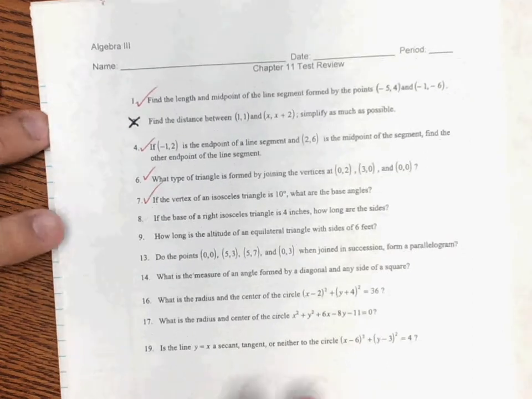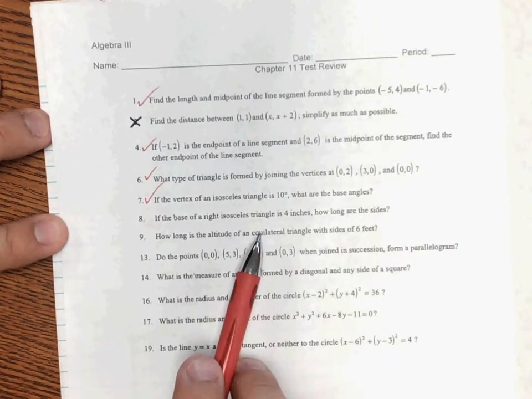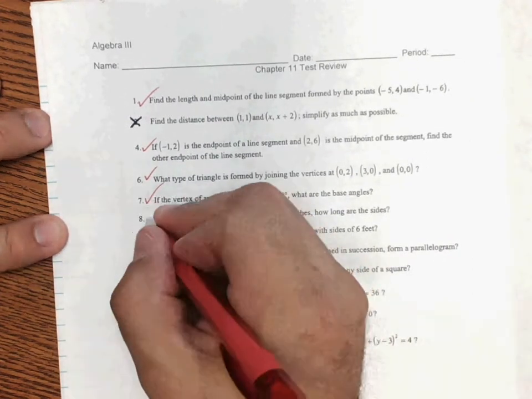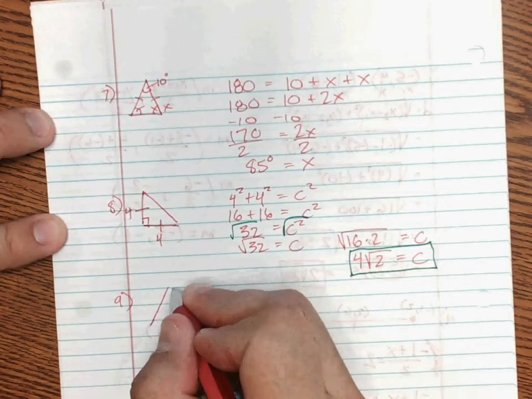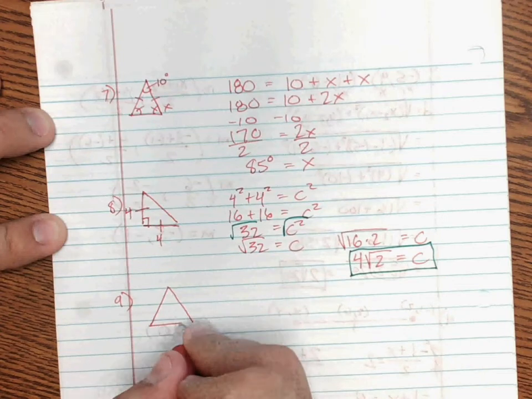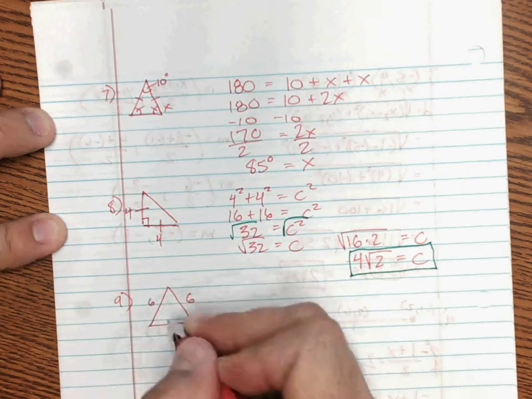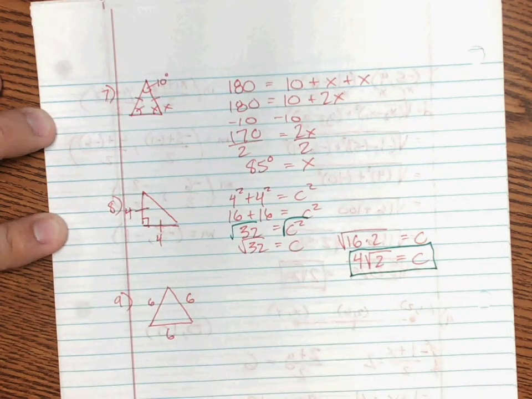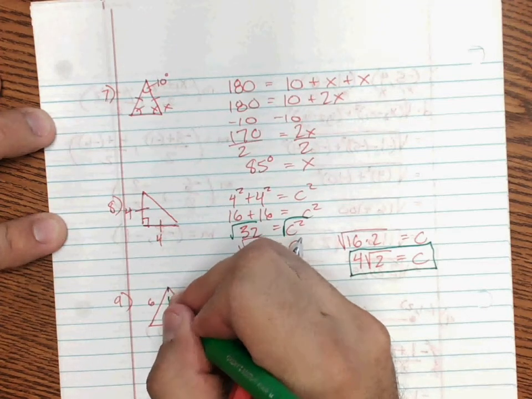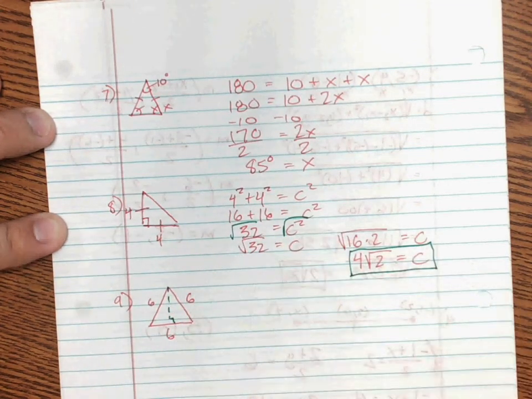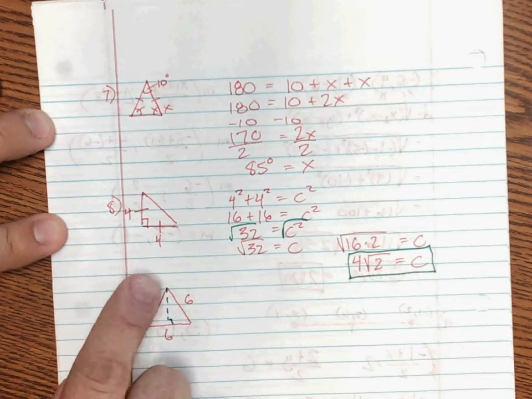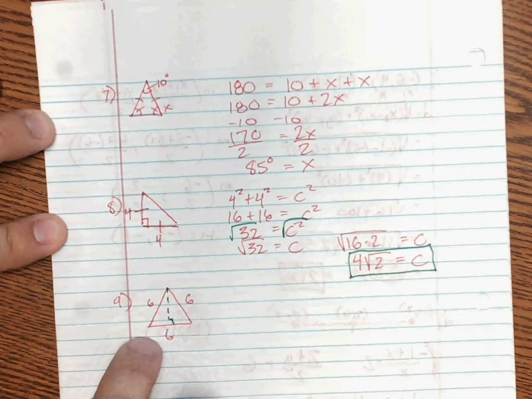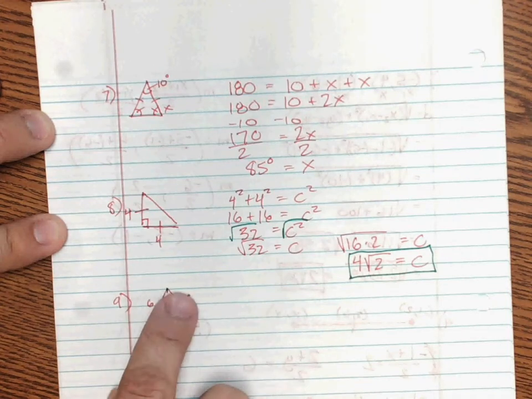Number 9 says, how long is the altitude of an equilateral triangle with sides of 6 feet? So, equilateral triangle means that all of the sides are the same length, and in this case they are all 6. We want to find the altitude, which is the length of this side that goes down the center. Now I know that this altitude here bisects the base and it bisects the angle at the top.